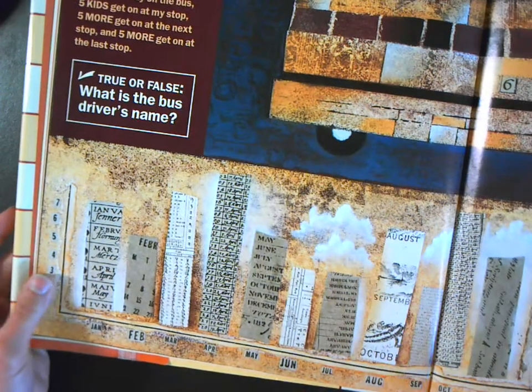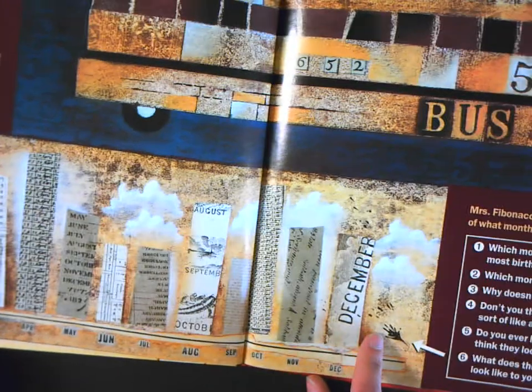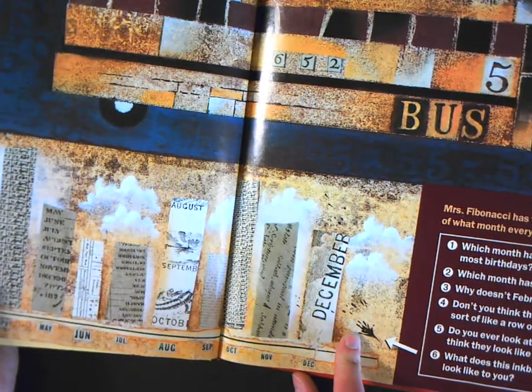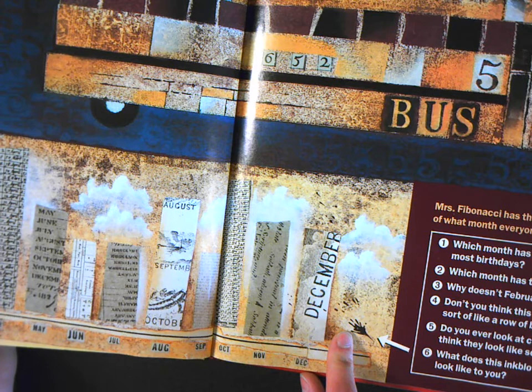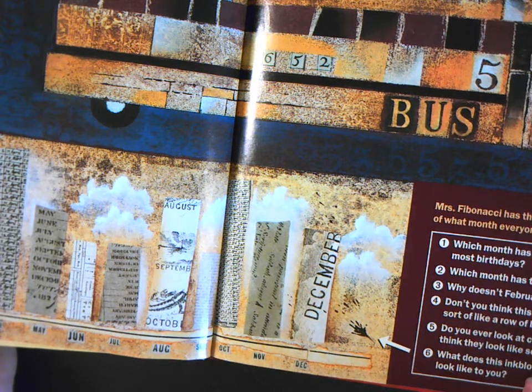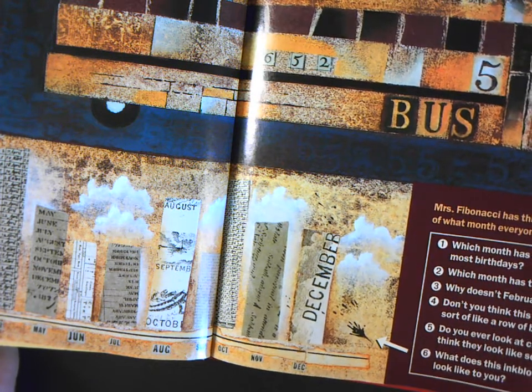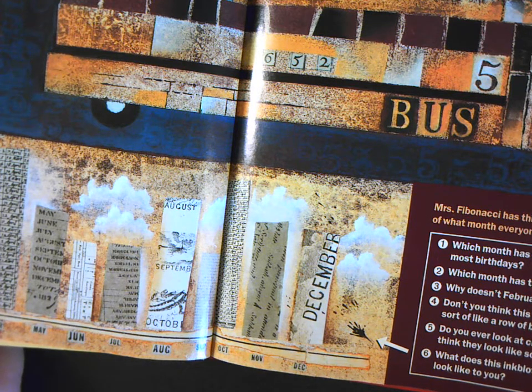Now this next part has to do with this picture. Mrs. Fibonacci has this chart of what month everyone's birthday is in. 1, which month has the most birthdays? 2, which month has the fewest? 3, why doesn't February have a W? 4, don't you think this chart looks sort of like a row of buildings? 5, do you ever look at clouds and think they look like something else? 6, what does this ink blot look like to you?